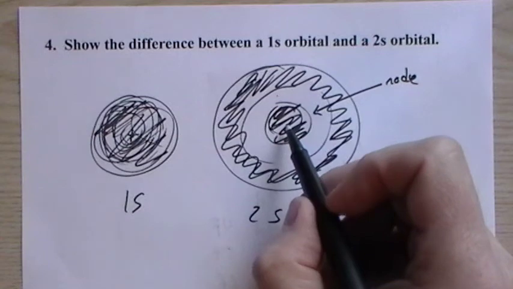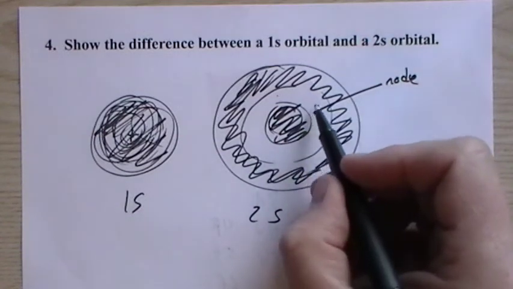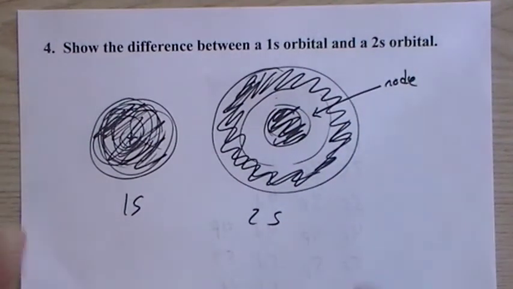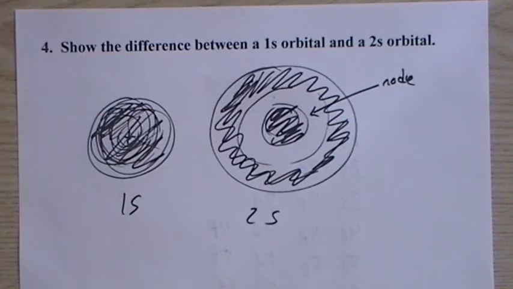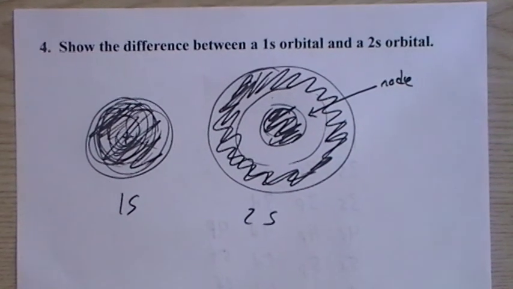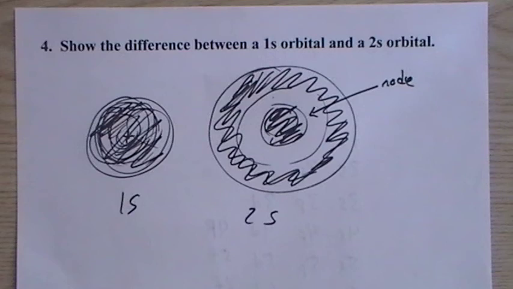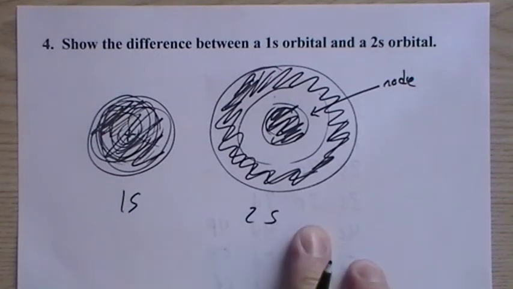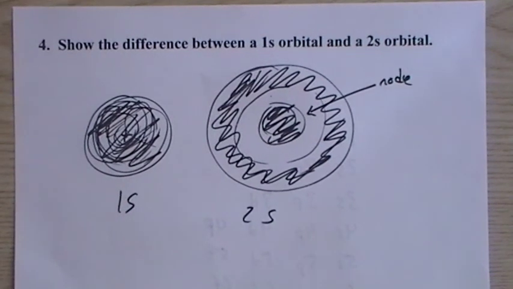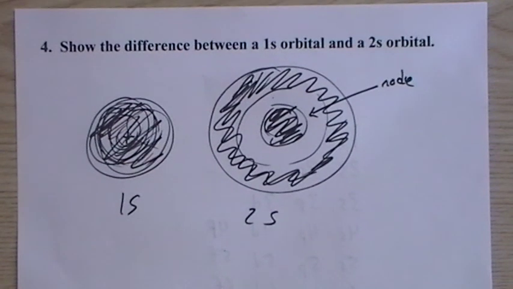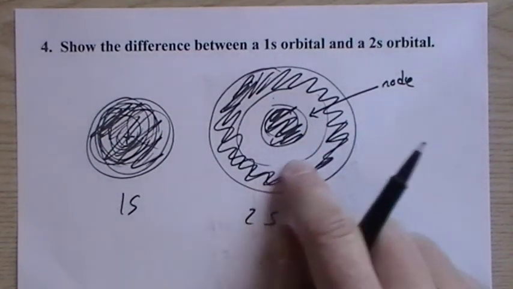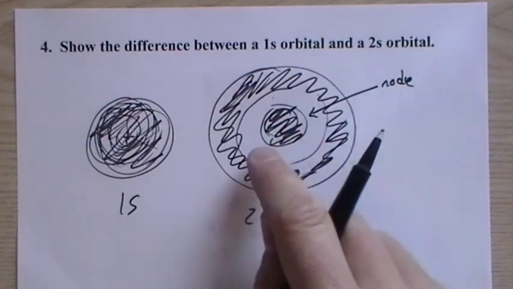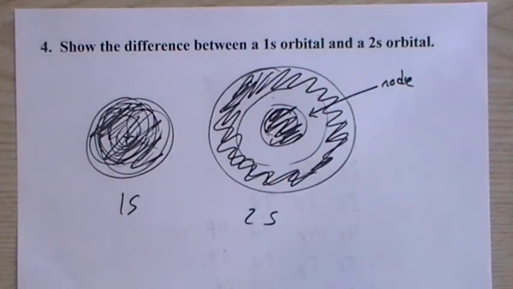So the 2s will have one node, 3s will have two nodes, and these are areas where there's no electron density. And that's true for all the orbitals. This one is easy enough to draw. When you get to p orbitals or d orbitals, it gets to be really tricky to draw all of those nodes and to show what's going on. And even if you were able to do it, very few people would understand what they were looking at. Here, this is fairly basic. There's one node where there's an area where there's no electron density.